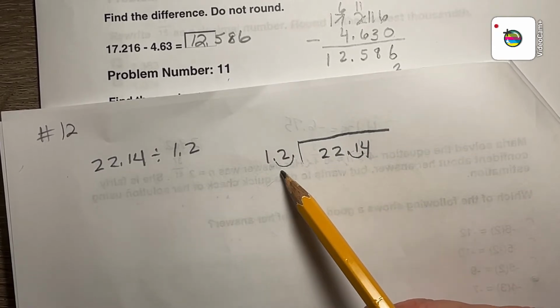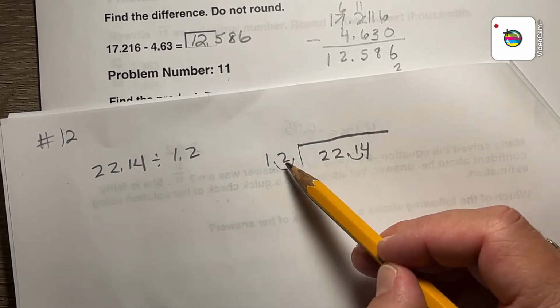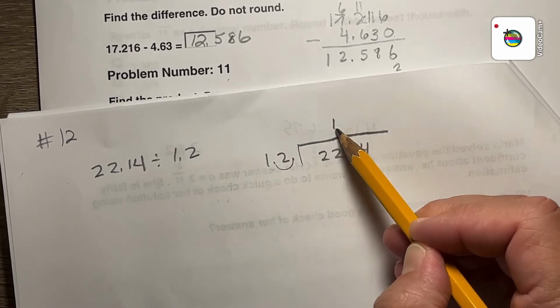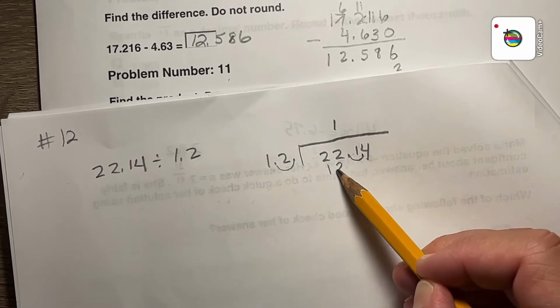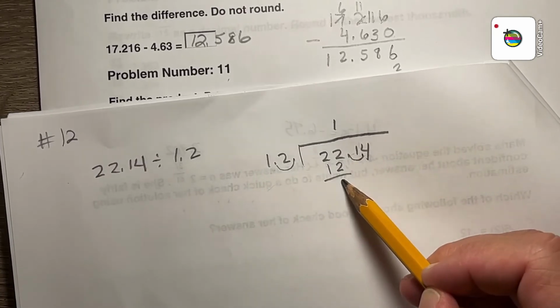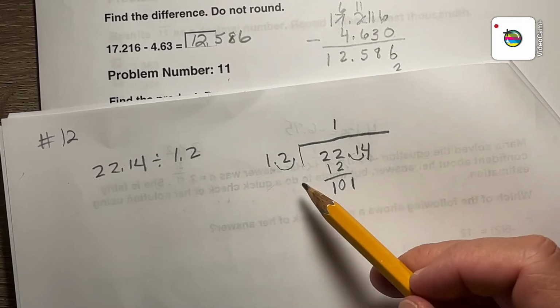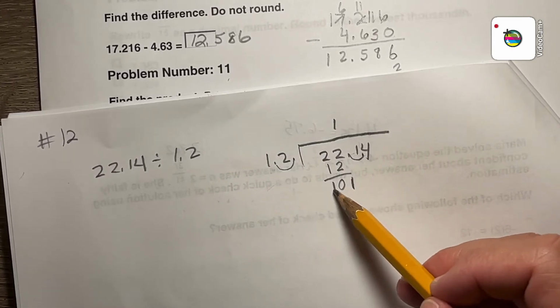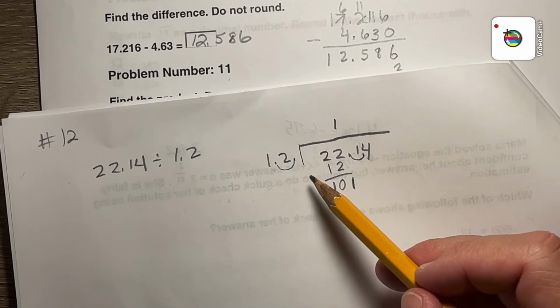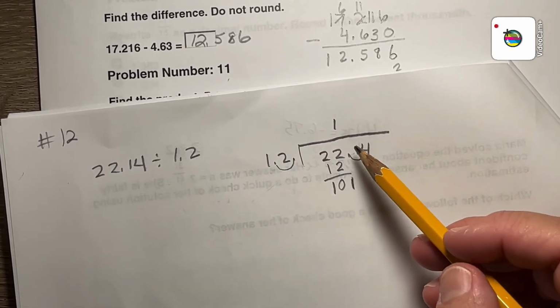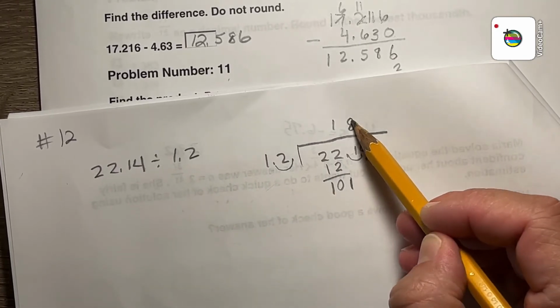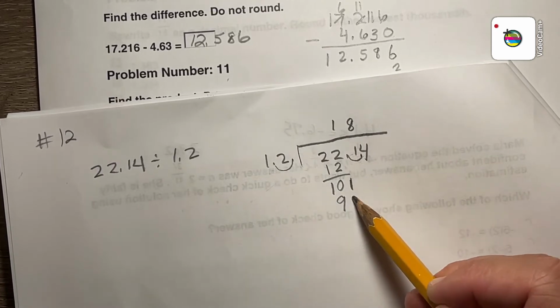22 divided by 12. Well, 12 can go into 22 once. 1 times 12 is 12. Subtract. You have 10. Okay, drop the 1. 101 divided by 12 is 8, I believe. Yeah. 8 times 12 is 96.